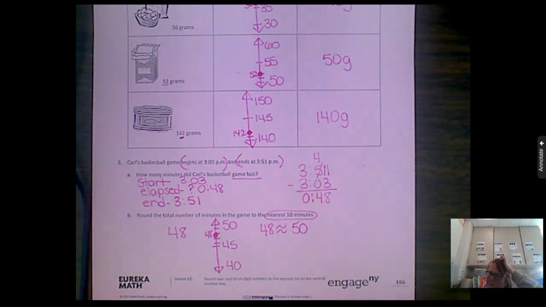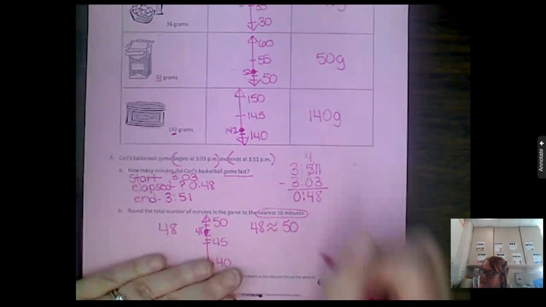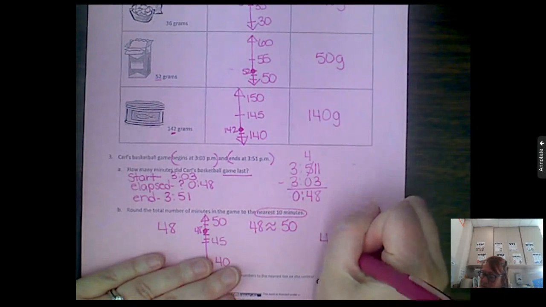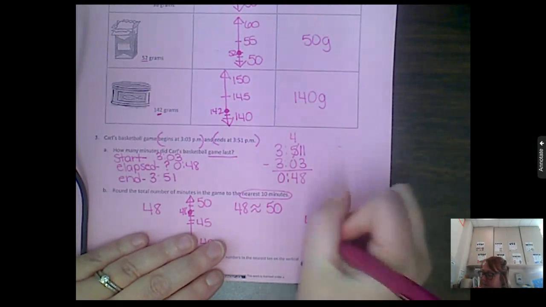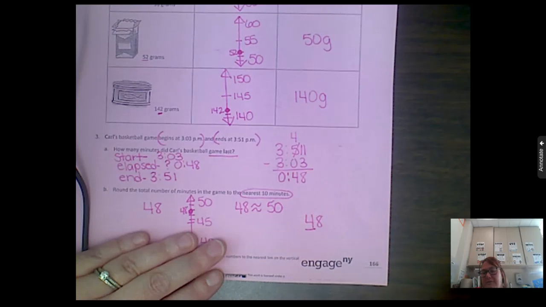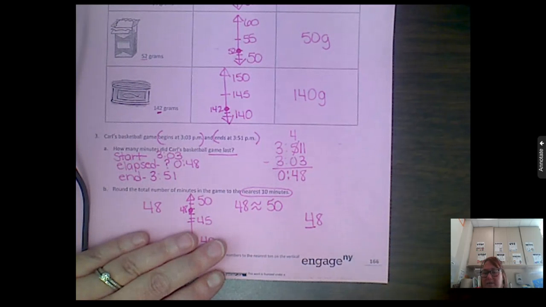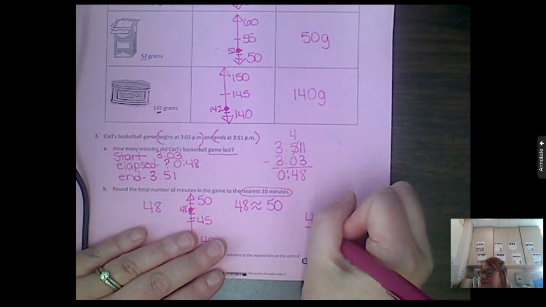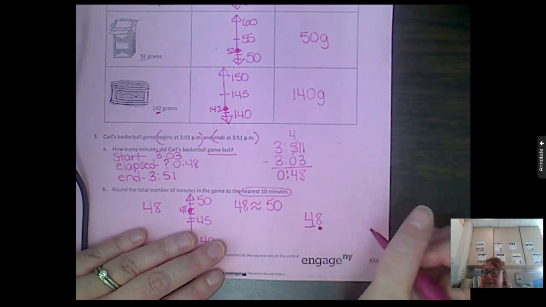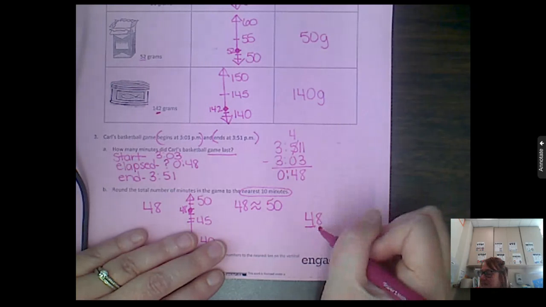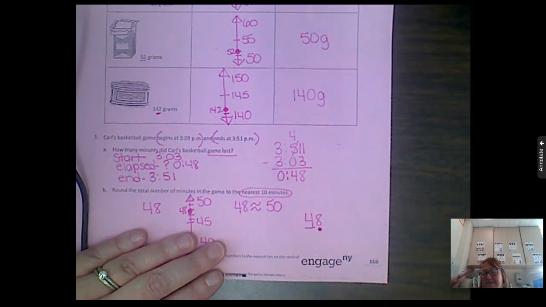I just want to show you something else here. So if we're thinking of 48, and we can write this down. We can all write this down. So we want to round it to the nearest 10. So we would underline the 4 because that's the number in our tens place. The number right after is our helping number. So if we're doing this without a number line, the number after is our helper number, and it's an 8.